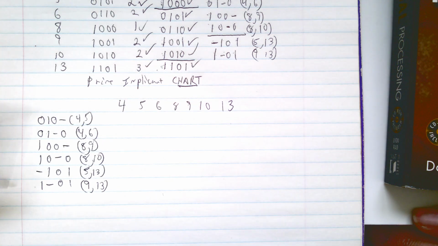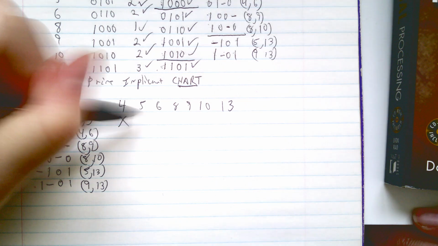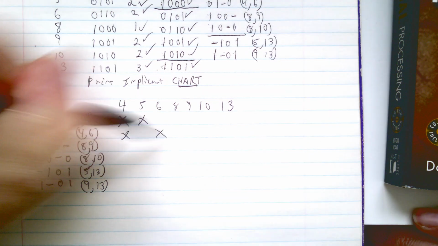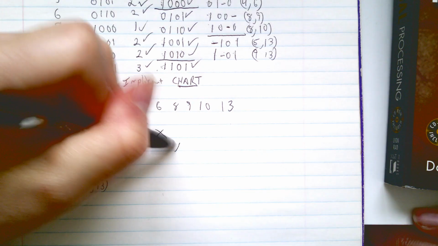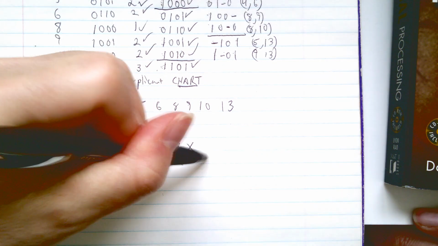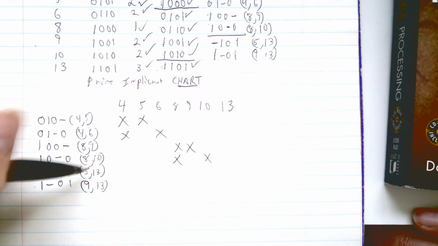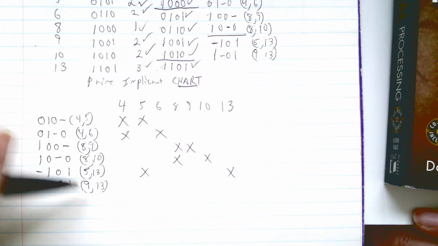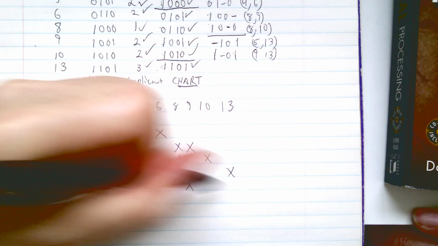And what we're going to do is put an X in 4 and 5, an X in 4 and 6, an X in 8 and 9, an X in 8 and 10, an X in 5 and 13, an X in 9 and 13.